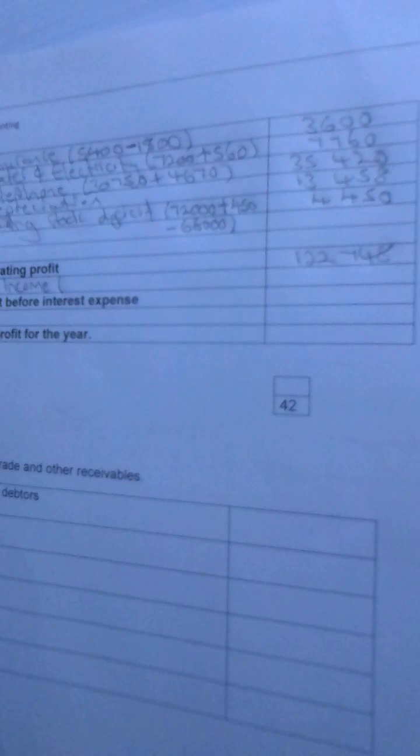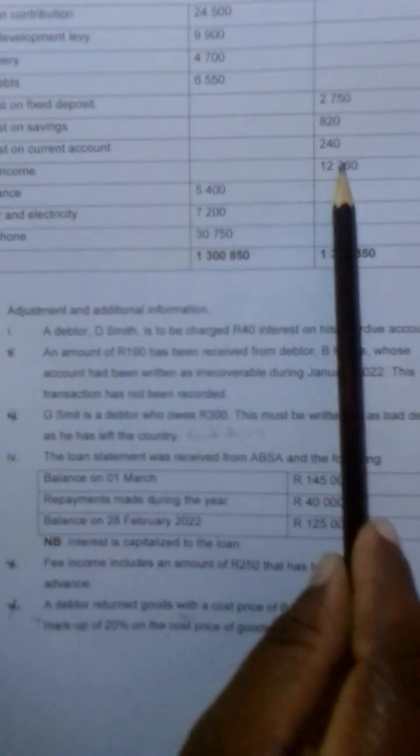After the operating profit, we record our interest income. Let's go back to our information. The question was a very interesting one because most of the amounts were given in the pre-adjustment trial balance. We've got interest on fixed deposit, interest on savings, and interest on current account.